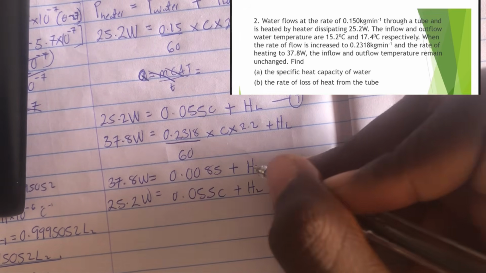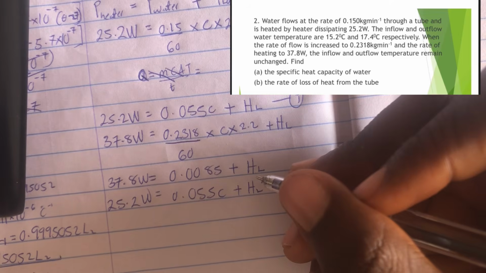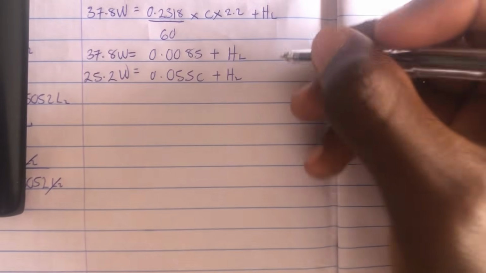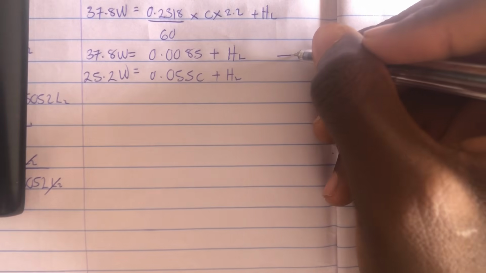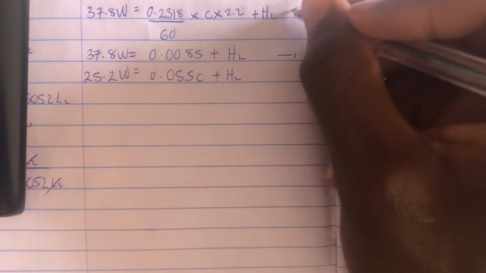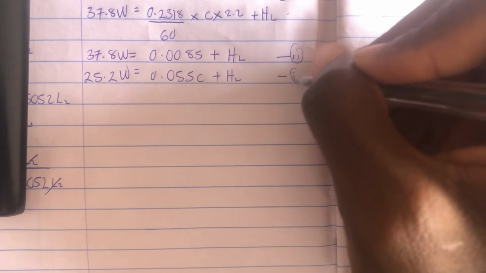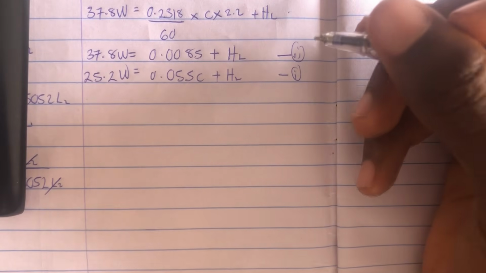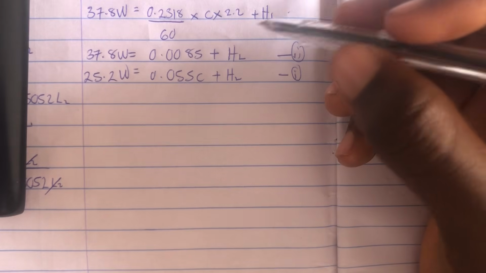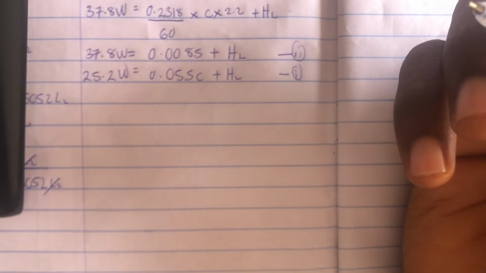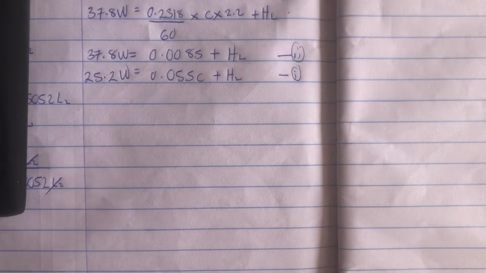So we're going to solve these simultaneously, because as you can see it's a simultaneous equation already. Let's call this equation 2 and let's call this equation 1. Let's subtract equation 1 from equation 2: equation 2 minus equation 1. That's 37.8 minus 25.2, which gives 12.6.